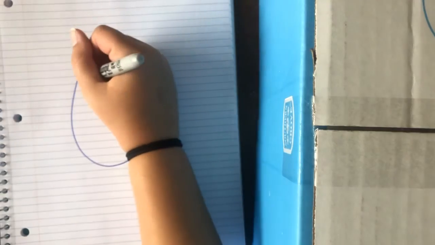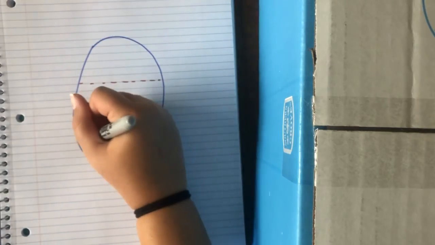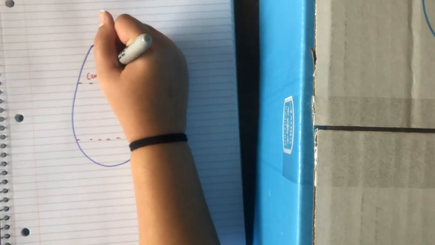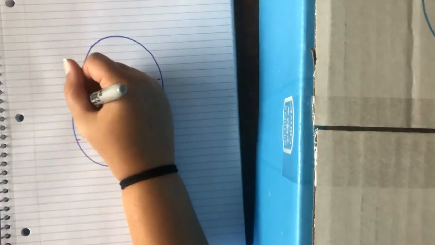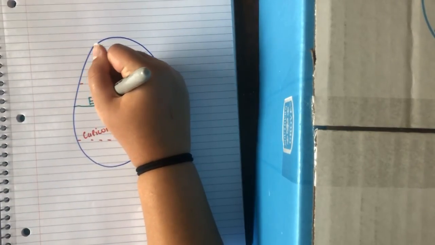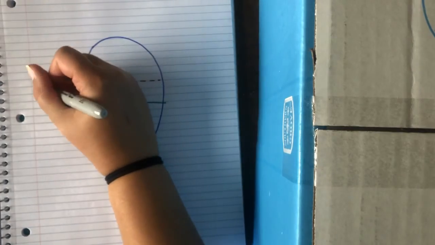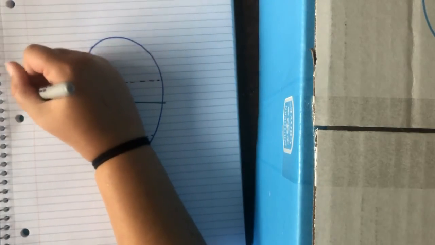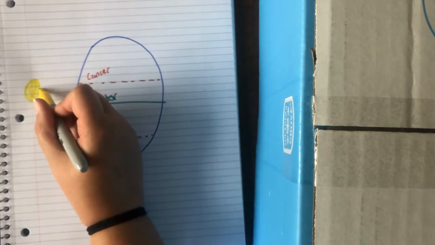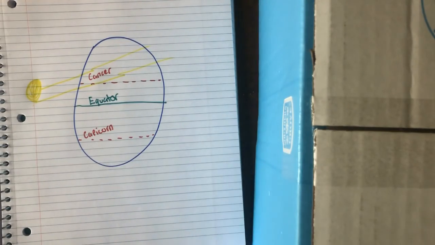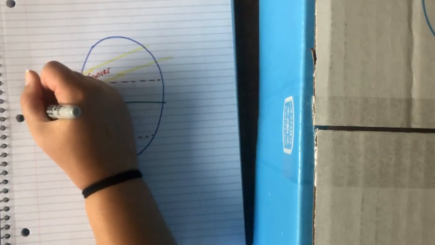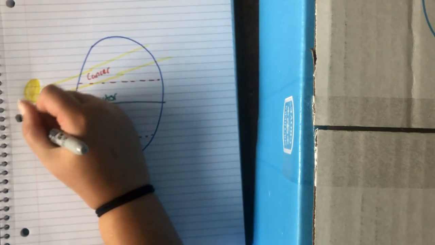And now I am drawing the Tropic of Capricorn and Tropic of Cancer again, and just showing you guys how the sun goes down and up, and how that direct angle is going to affect what season it is. So here is the first sun, and there is the direct light. It's at Cancer, which means we are at summer right now because we're getting more sunlight than we ever would.